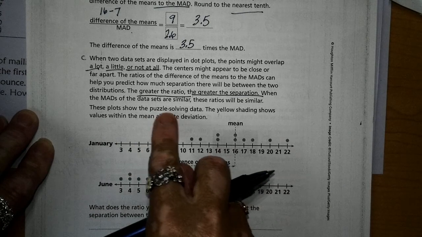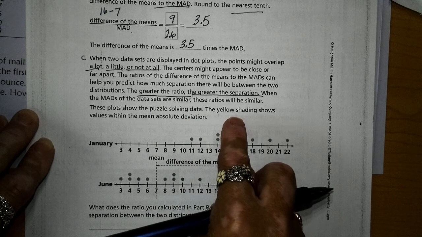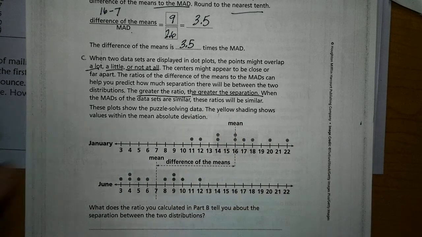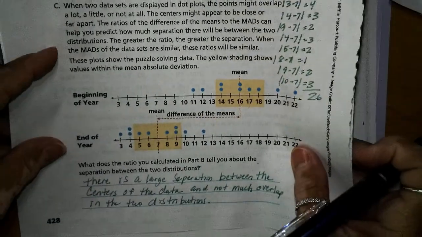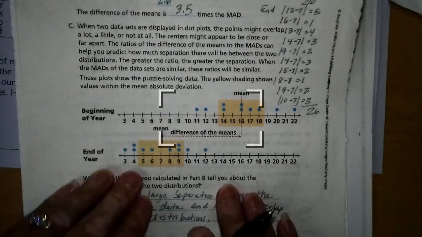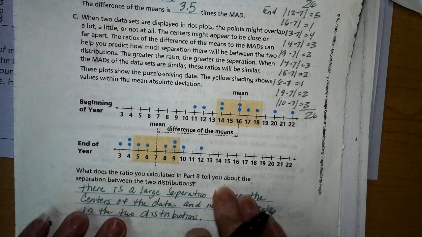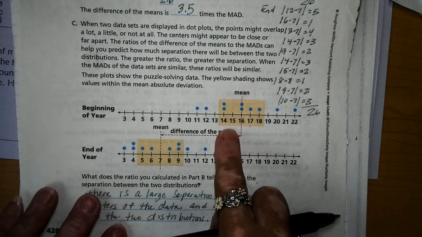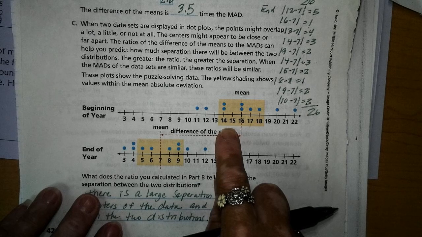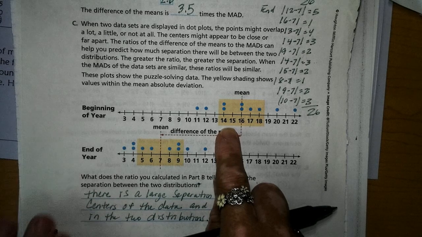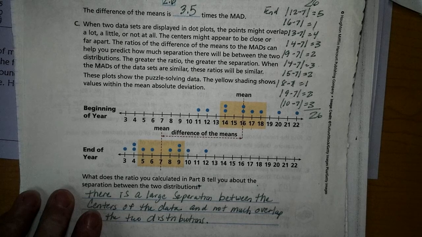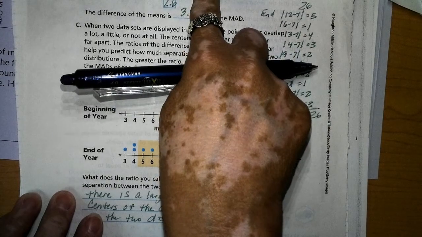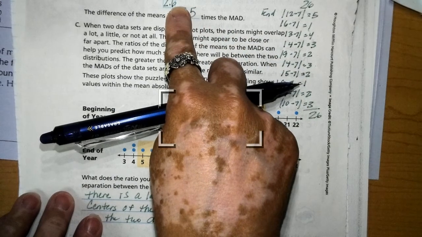When the MADs of the data sets are similar, these ratios will be similar. These plots show the puzzle solving data. Yellow shading shows the values within the mean absolute deviation. And so I know you can't see that, so let me show you what it kind of looks like. Okay, so it says the yellow shading shows the values within the mean absolute deviation. So remember, 2.6 is the MAD.